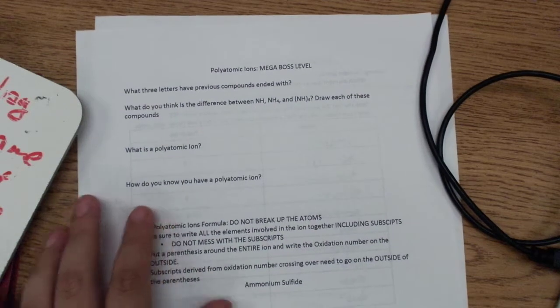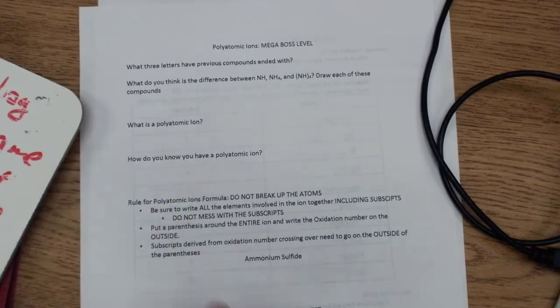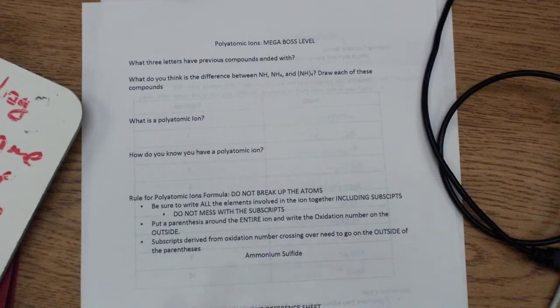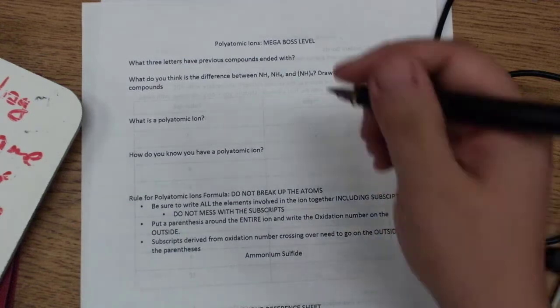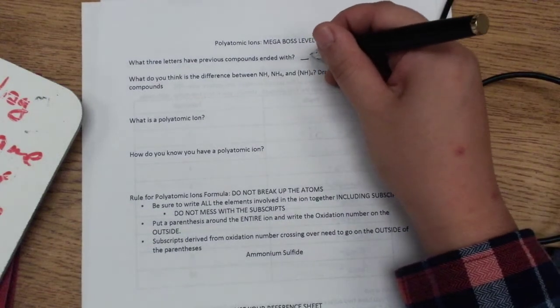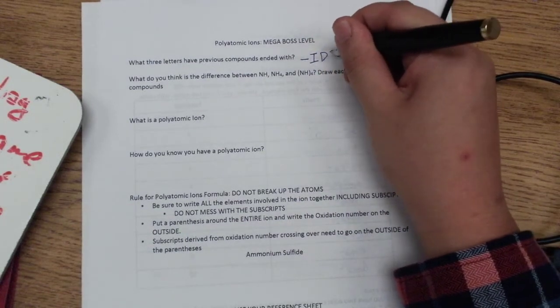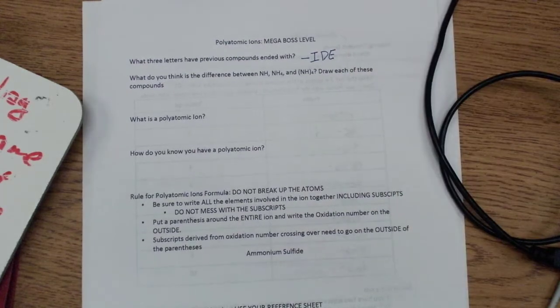So this is going to be naming and providing the chemical formula for polyatomic structures. What three letters have previous compounds ended with? So far we have learned that compounds end with I, D, E. Okay?